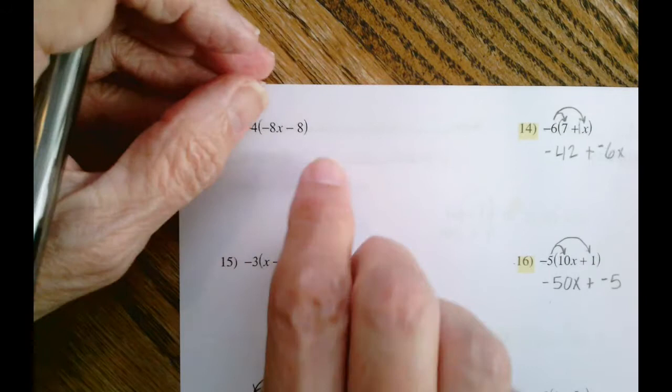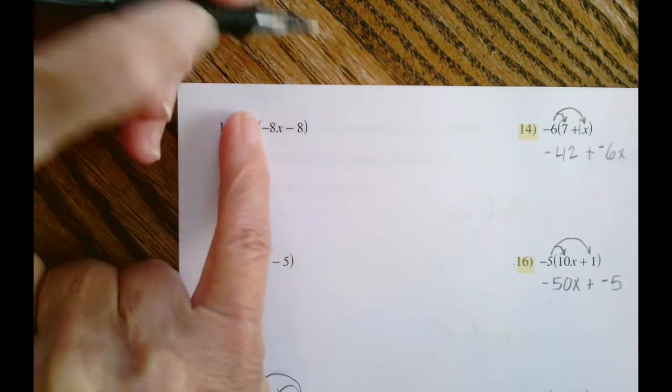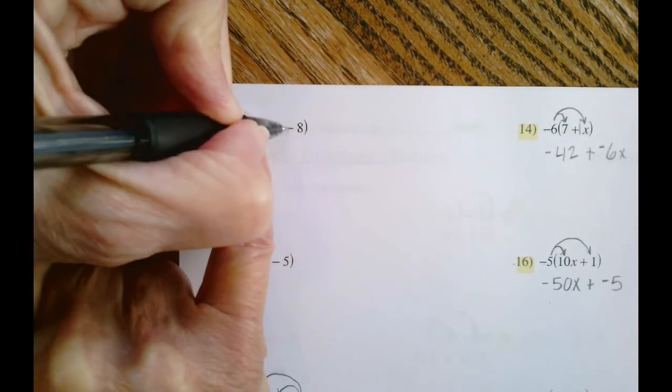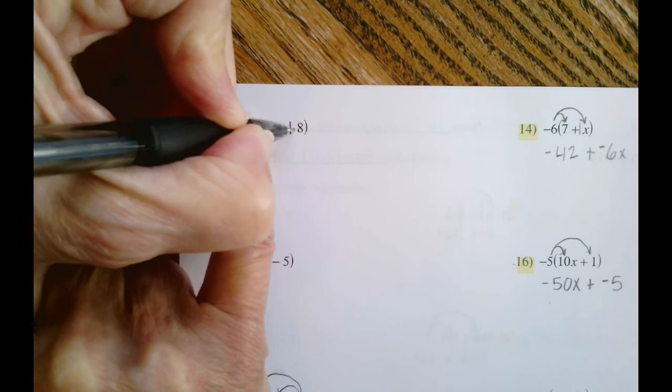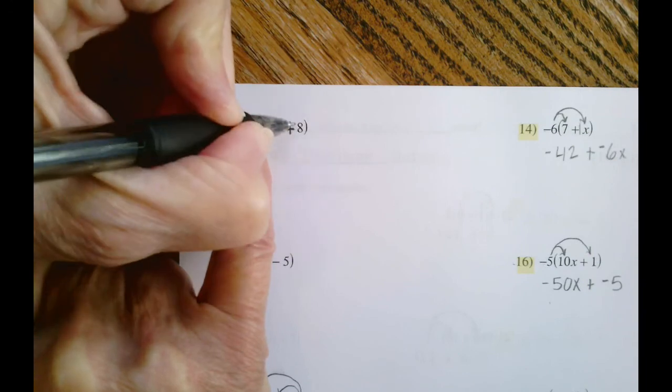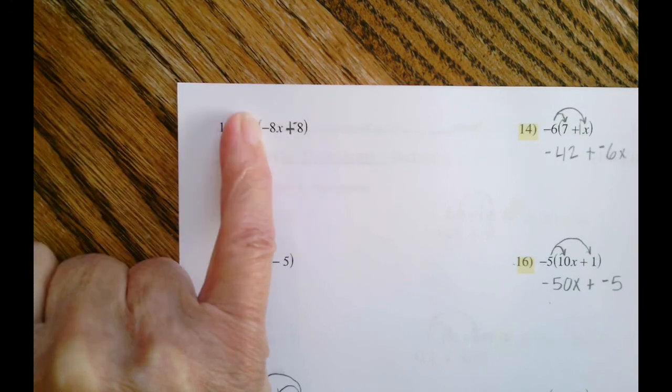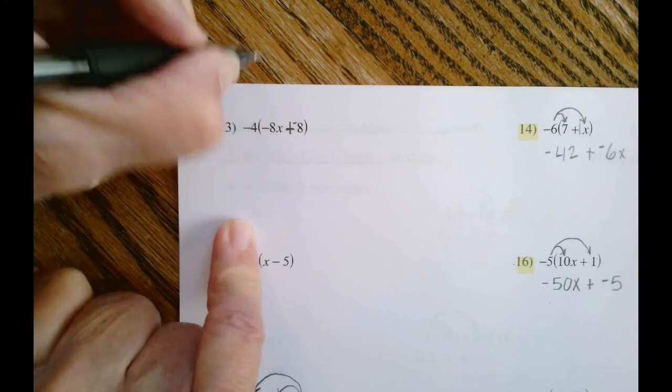Number 13. Look inside the parentheses. Change this to the opposite, which is addition. Change this sign on 8 to its opposite, which is negative. Looking back now, we're going to distribute.